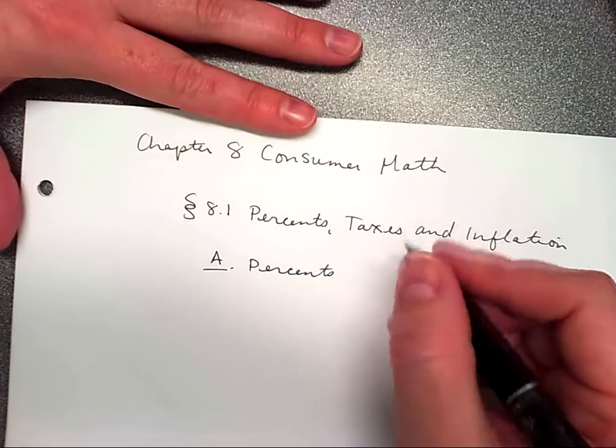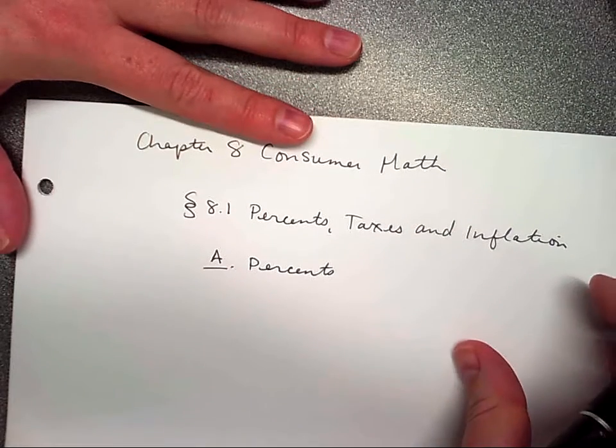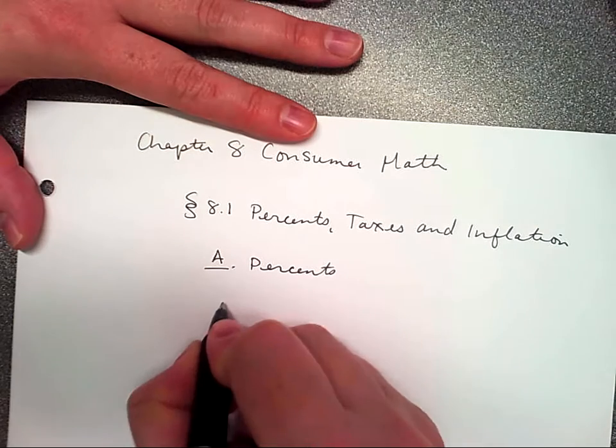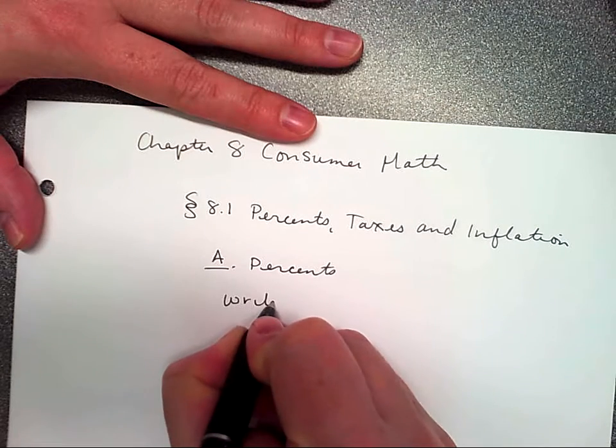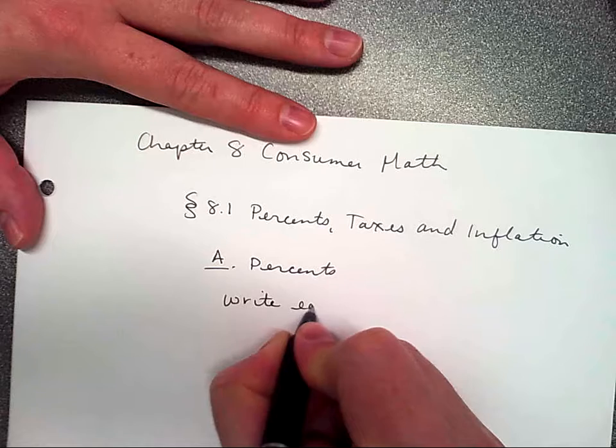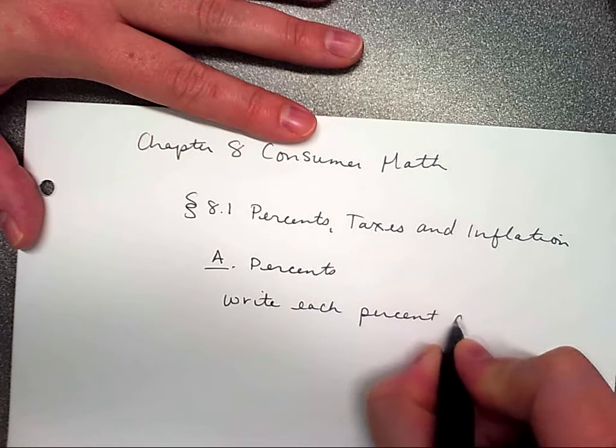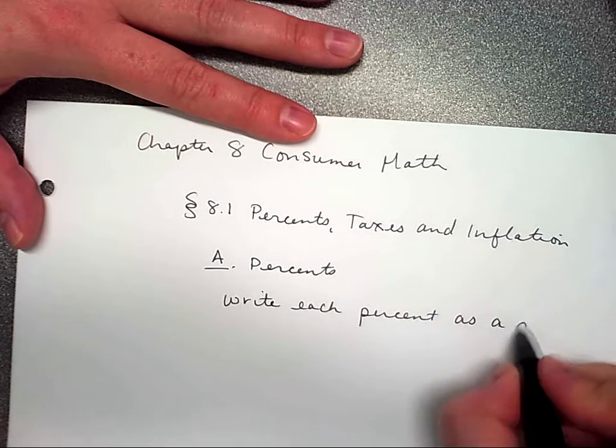So write each of the following percentages as a decimal.